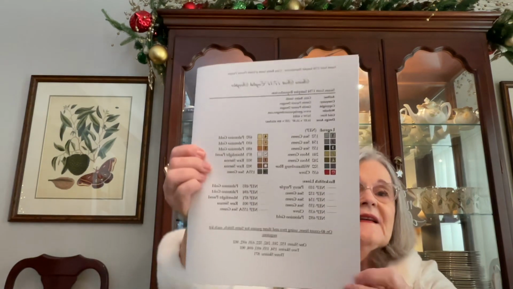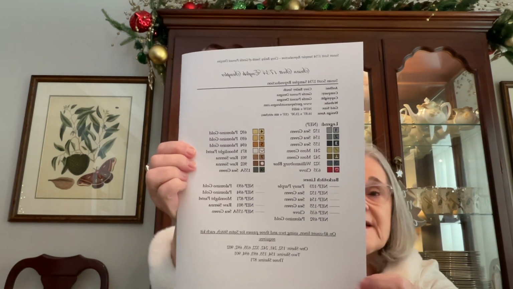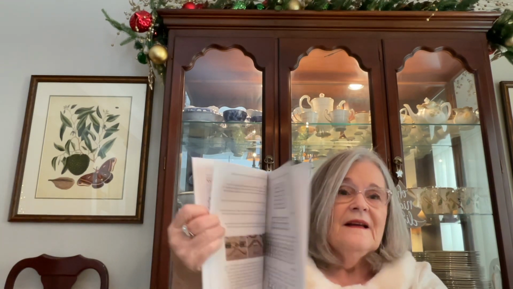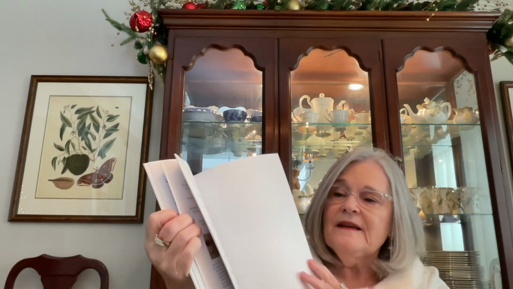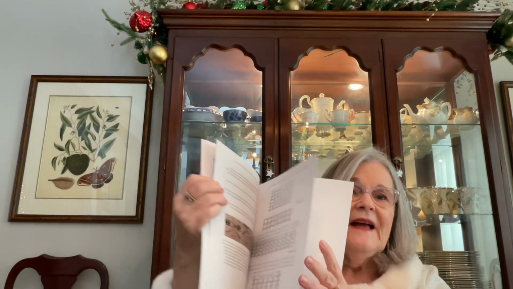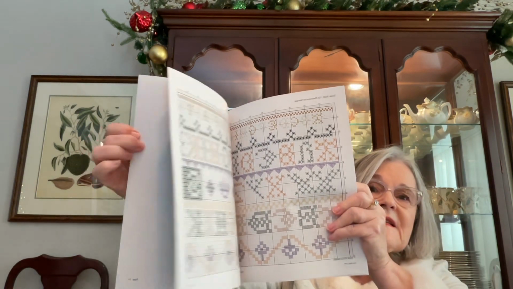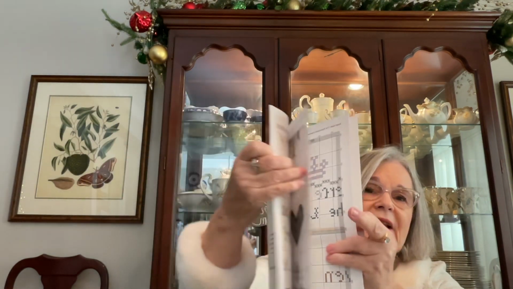It has the color key on the back and tells how many skeins of each silk we used on 40 count. And it has complete instructions with the large charts I do, and very nice large stitch graphs as well in the booklet.